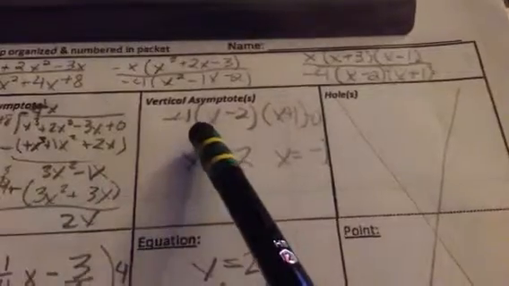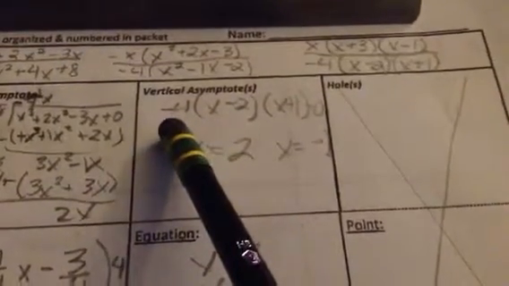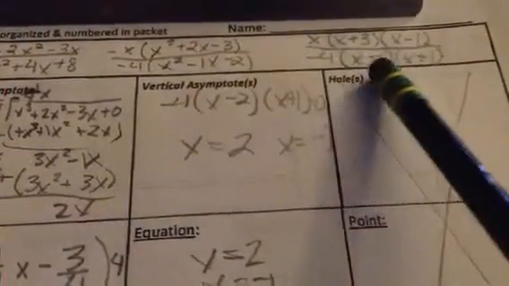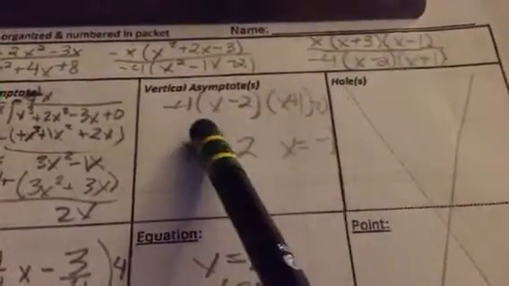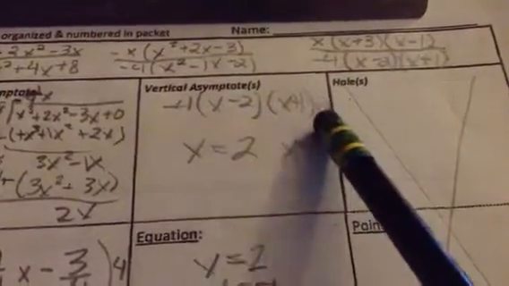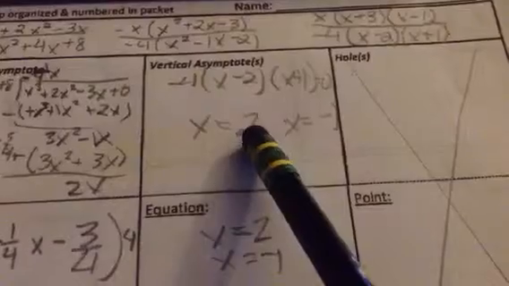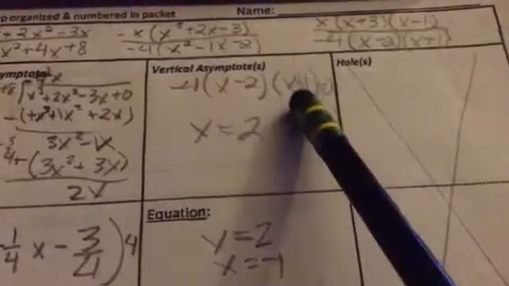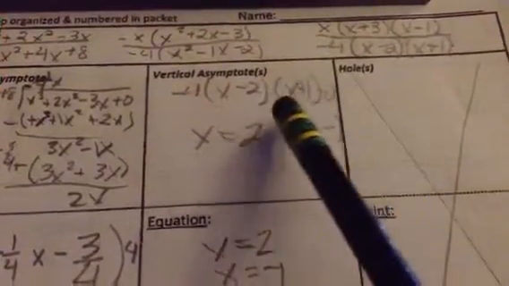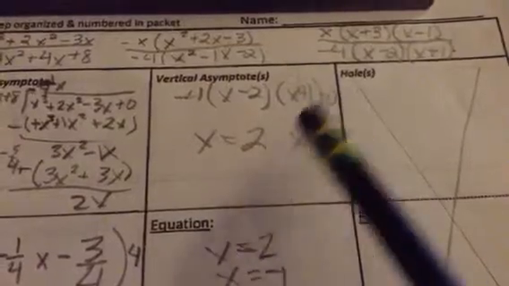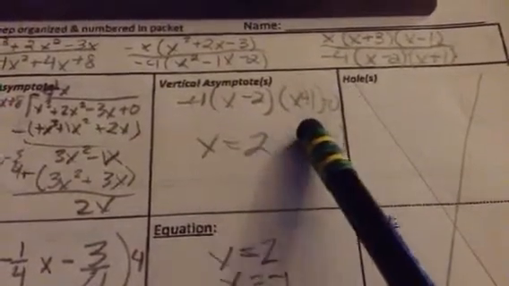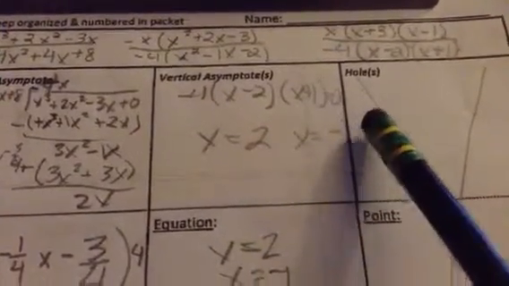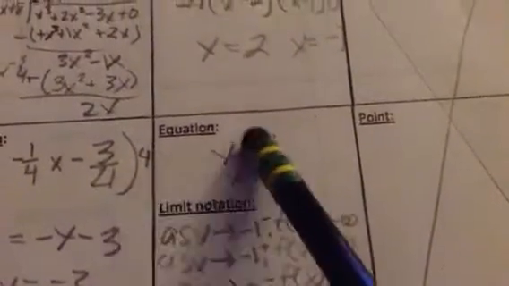Then you go over and you find the vertical asymptote, and you get that by getting these numbers right here, x minus 2, x plus 1, and x equals 2, because it's x minus 2 equals 0, and then x plus 1 because x plus 1 equals 0, which makes it negative 1, and that's your equation right here.